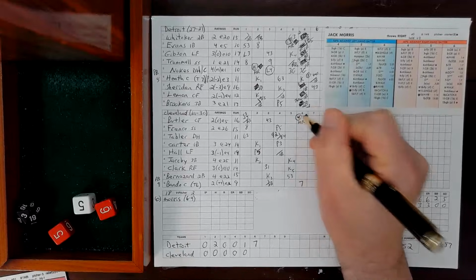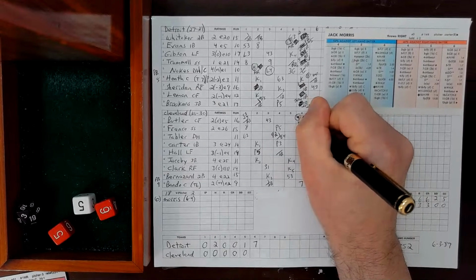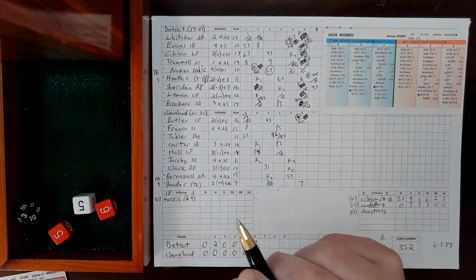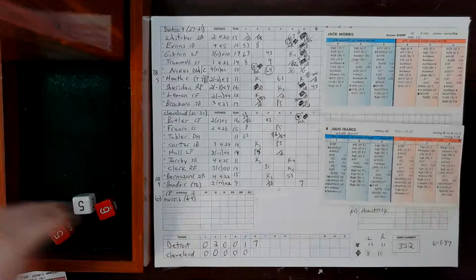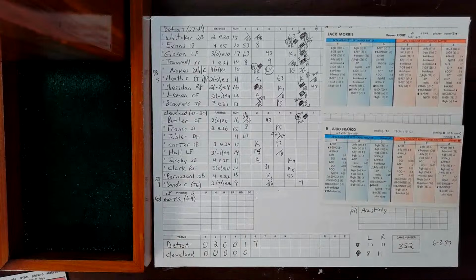He had 9 real world. That's his 4th on the replay. And that's his 14th run batted in, and the Tribe are finally on the board. They break the shutout drought.